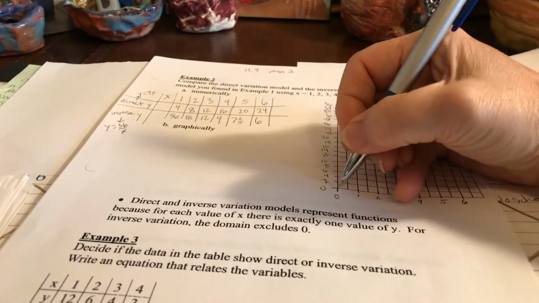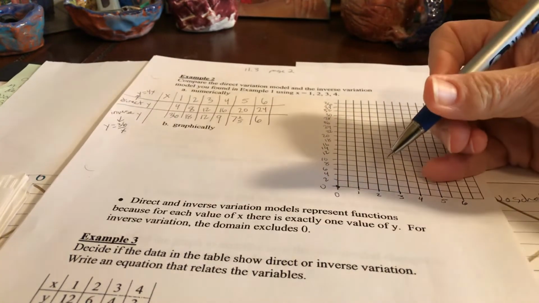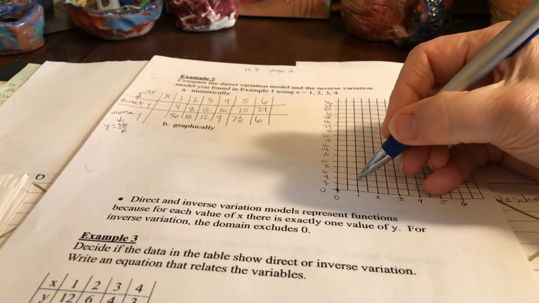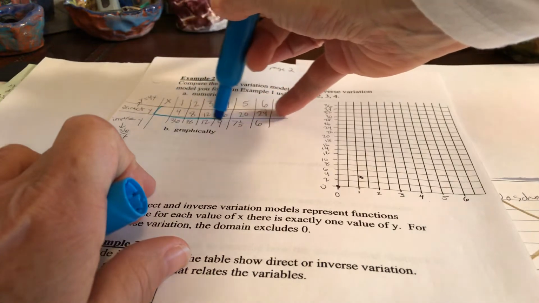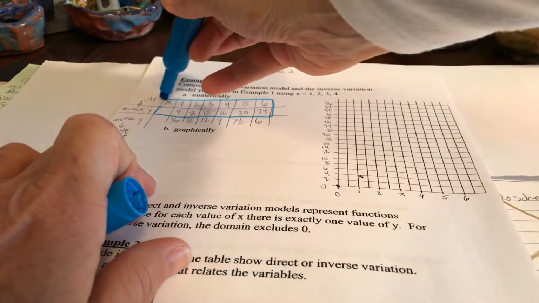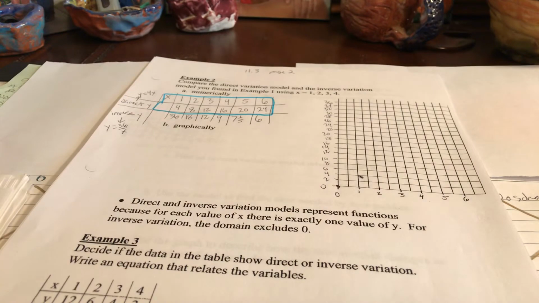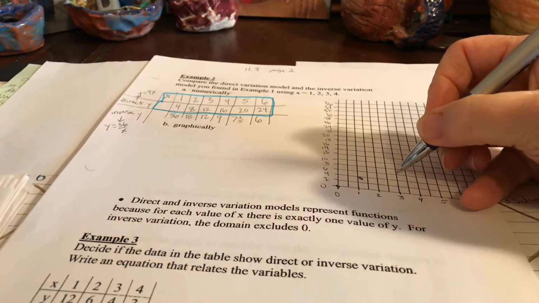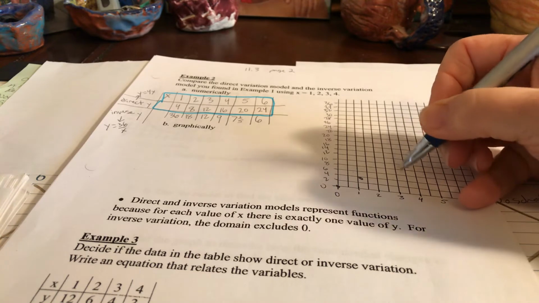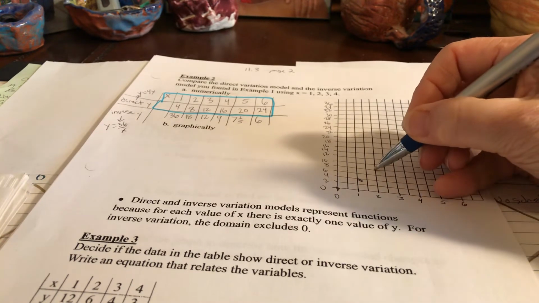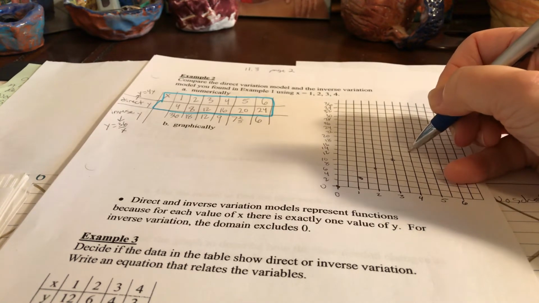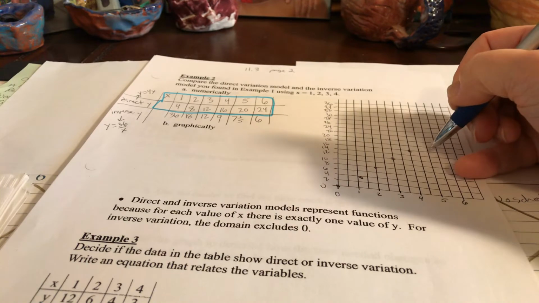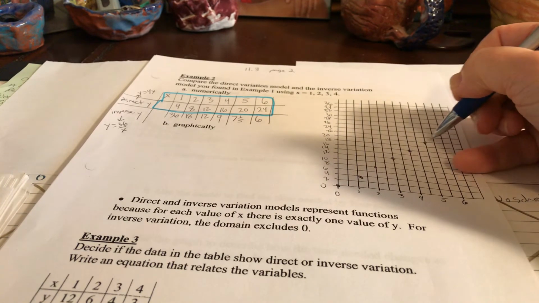You can go ahead and say 0, 0 for the direct variation. 1, 4. 2, 8. I am graphing these numbers right now. 3, 12. Oh, I forgot to graph 2, 8, sorry. 3, 12, 4, 16, 5, 20, and 6, 24.